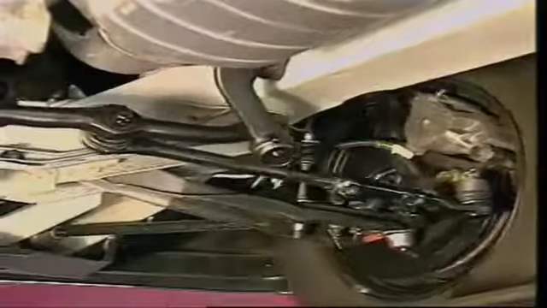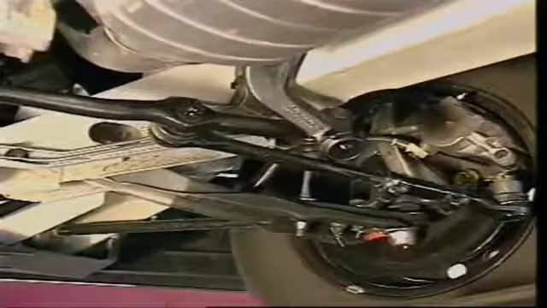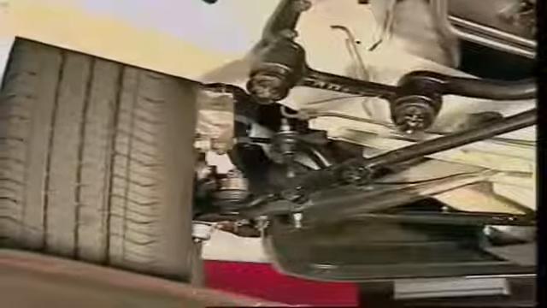A tie rod on each side of the vehicle connects each wheel assembly with the center track rod. Flexible joints on the track rod and on the ends of the tie rods allow for steering and suspension movement.